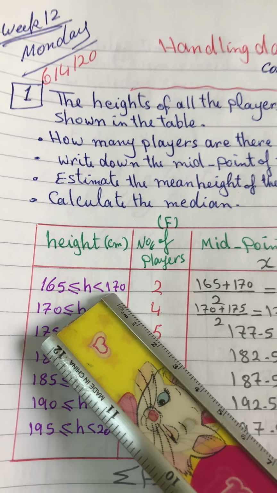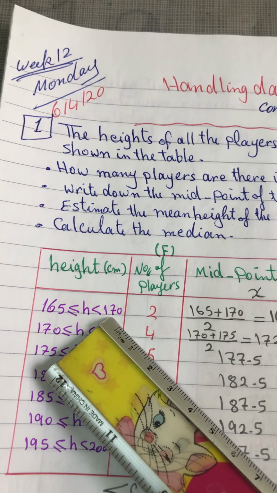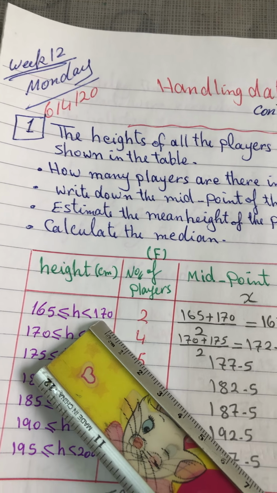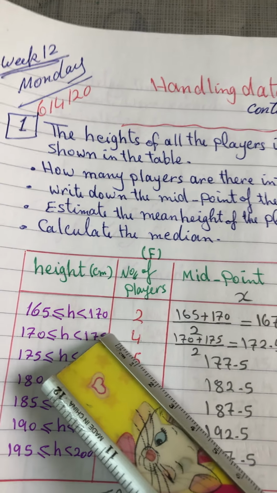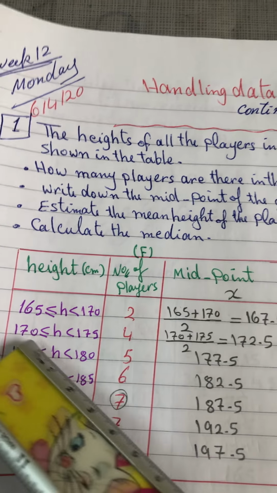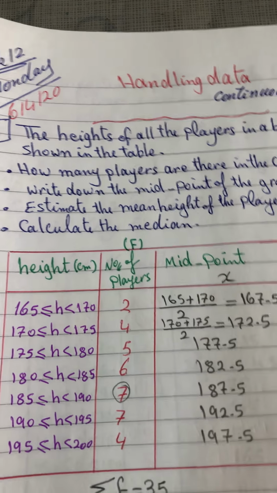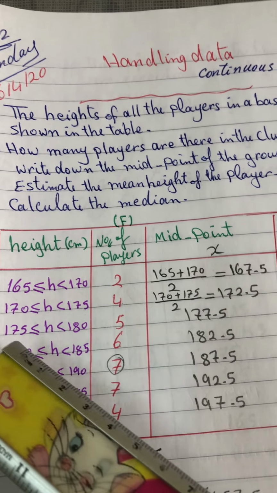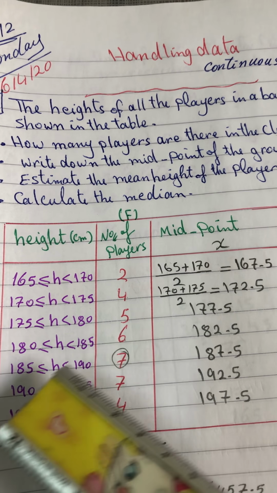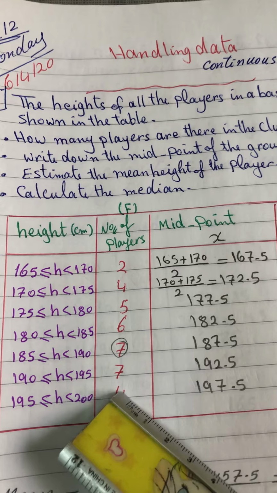Less than 170, so I can take till 169.9, but I'll not take 170. He gave me the frequencies, number of players. In the first group, the frequency is 2. In the second group, the frequency is 4. The third group, 5, 6, 7, and 4.